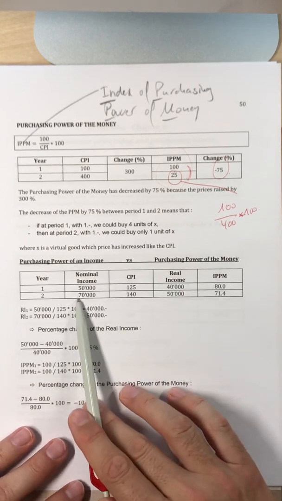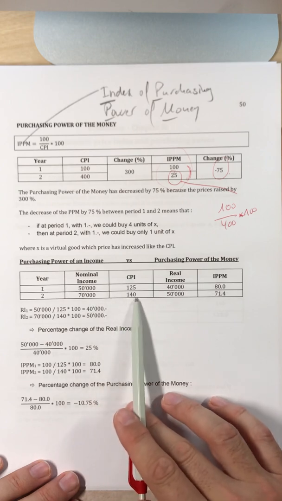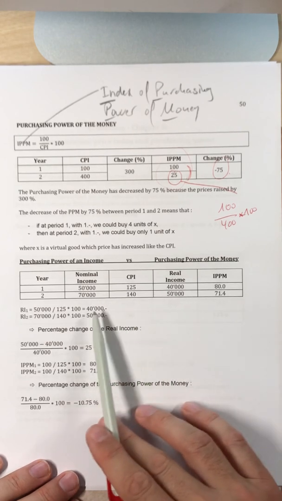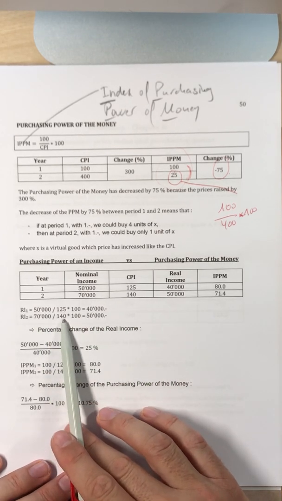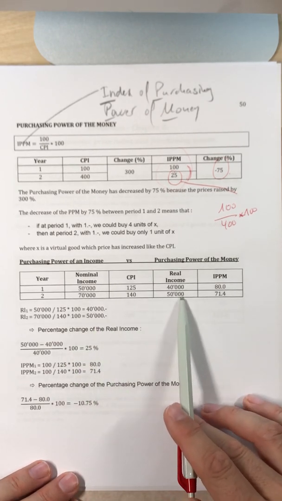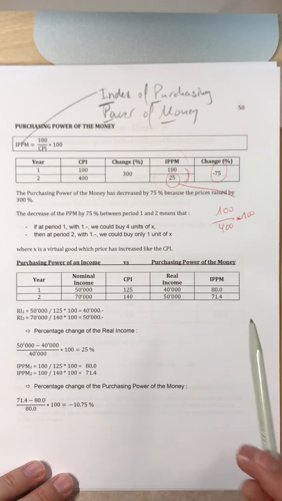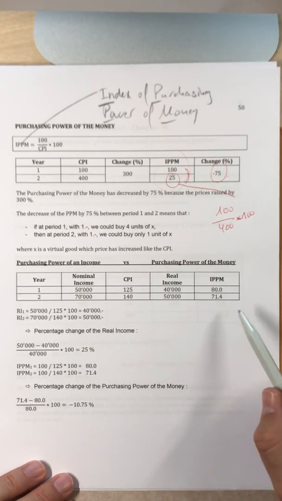And last, second year, sorry, nominal income 70,000, CPI 140. So 70,000 over 140 times 100 is 50,000 of your real income. And then the IPPM, this last column.